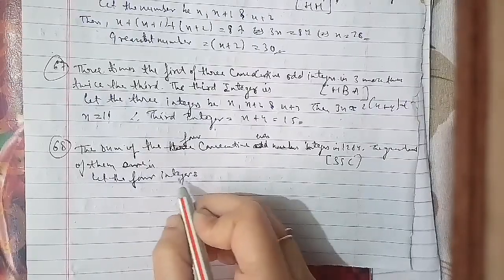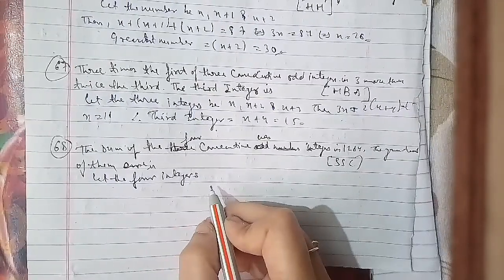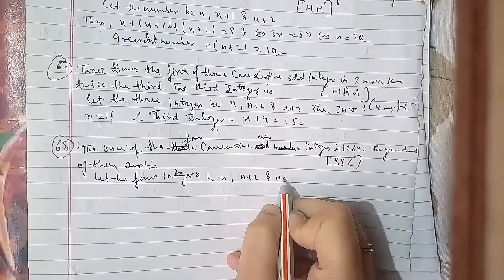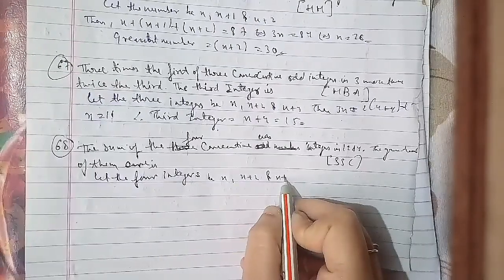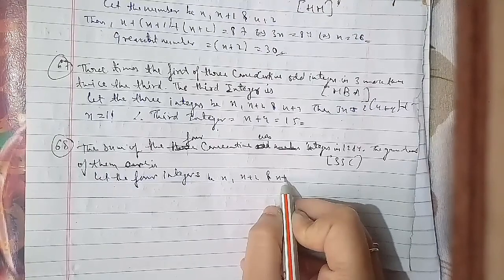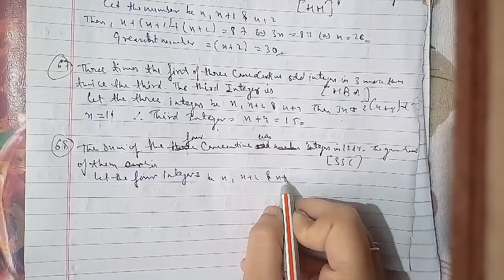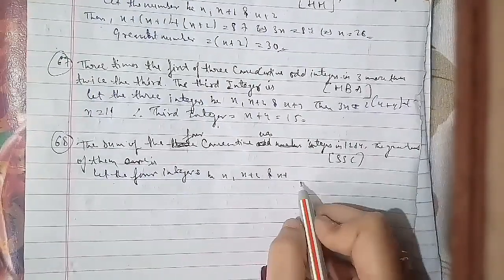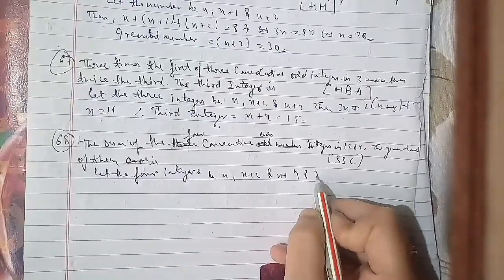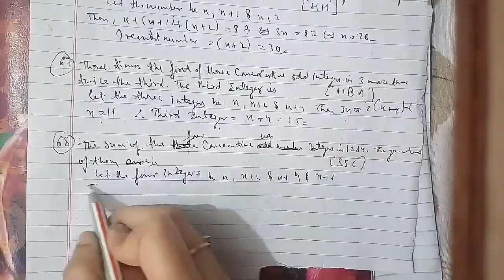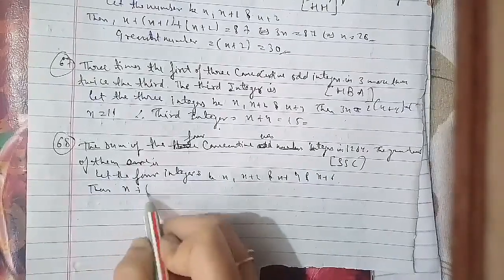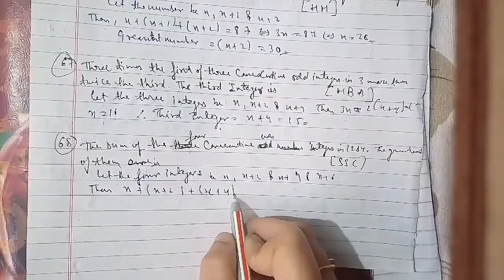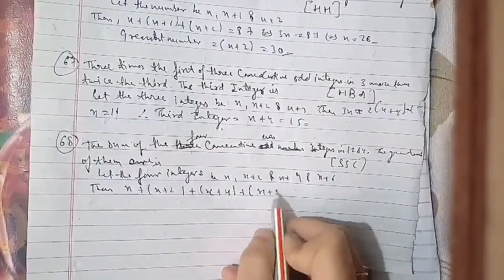Then x plus x plus 2 plus x plus 4 plus x plus 6 equals 1284, so 4x equals 1272, then x equals 318. So the greatest integer equals x plus 6 equals 324, that we have as an answer here, and that is also an important one.